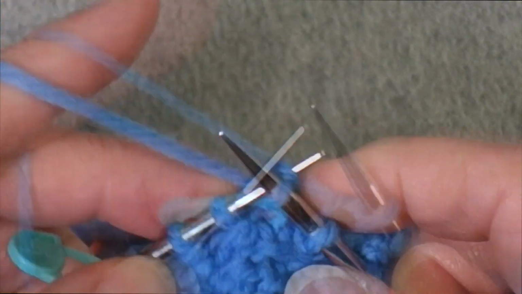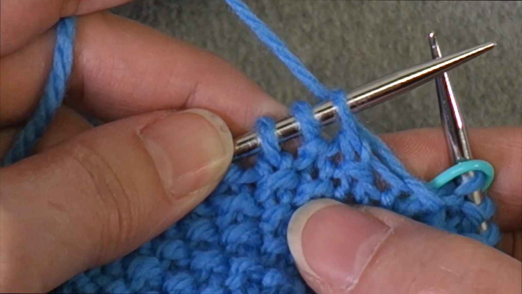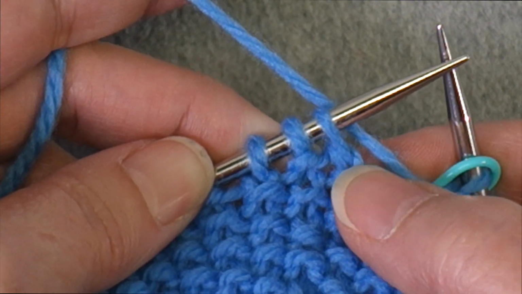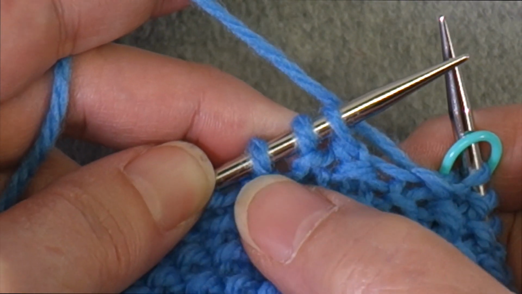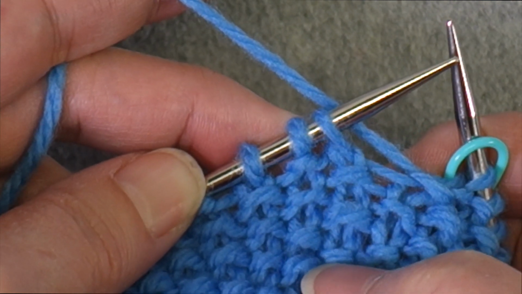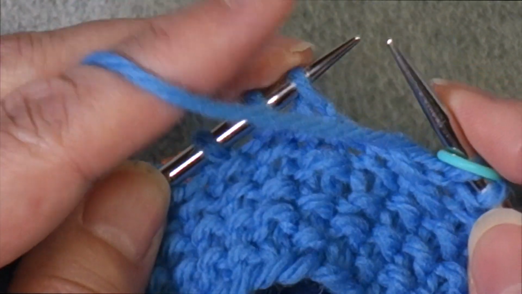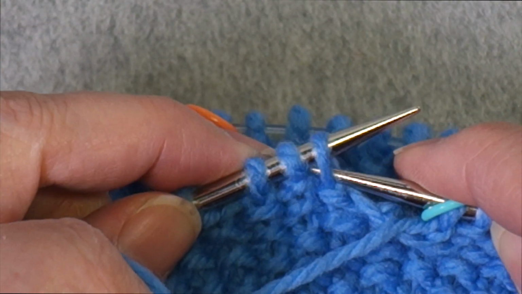So I'm going to slip my marker, and once again I look at how these stitches are presenting. And I've got a knit stitch here. That means I need to work a purl 3 together, because this should be a purl stitch to maintain the stitch pattern. And to work a purl 3 together is kind of tricky.